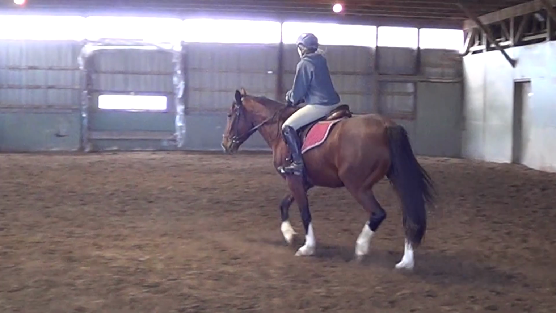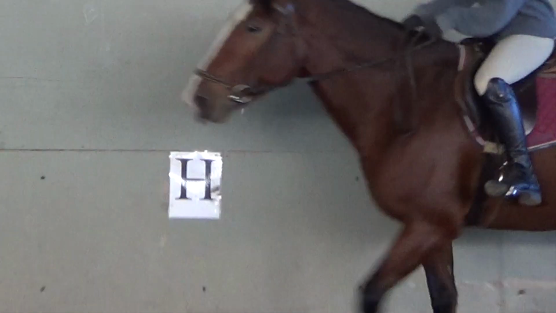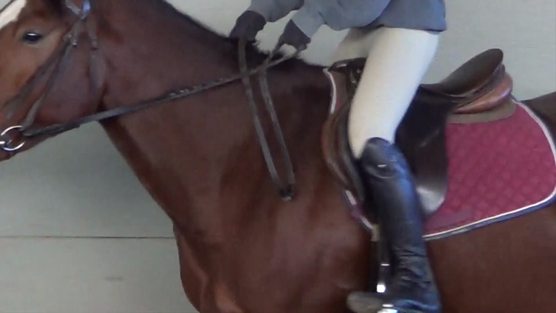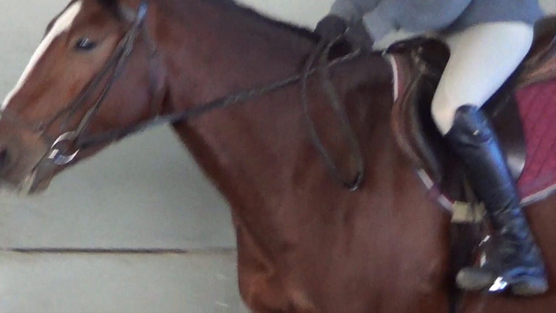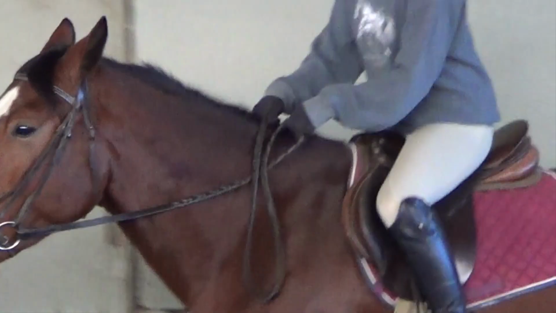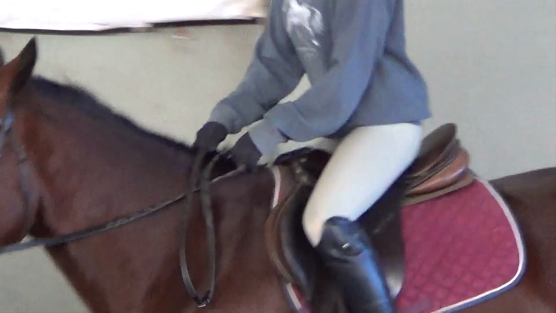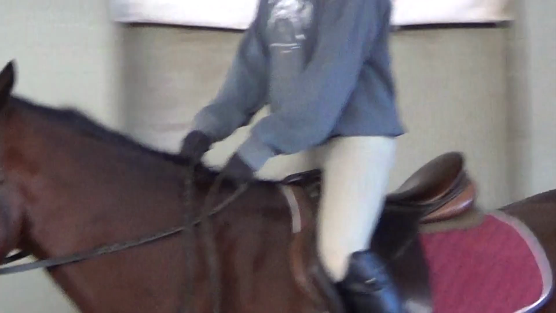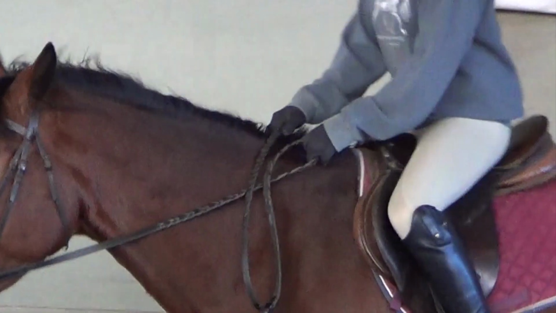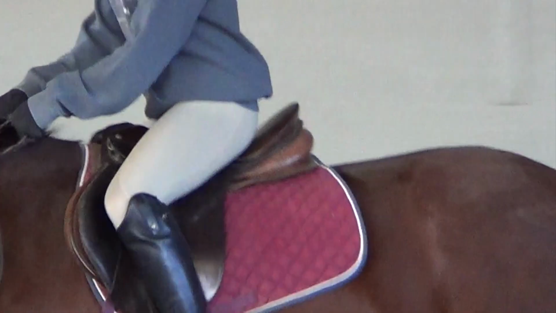Did you see that? So Amber's going to do it again. Only this time, she's exaggerating it a little bit so that you can see it more clearly. So she leaves the saddle and comes back down. Leaves the saddle and comes back down. Leaves the saddle and comes back down. And then the next time she sits for the extra beat.